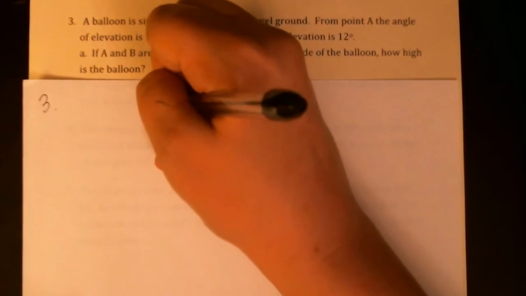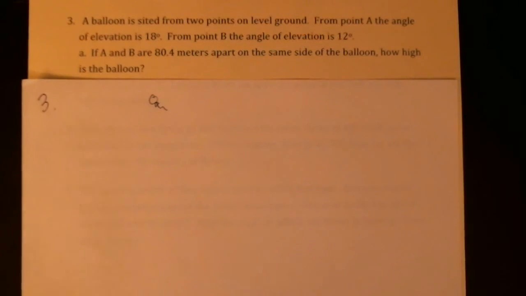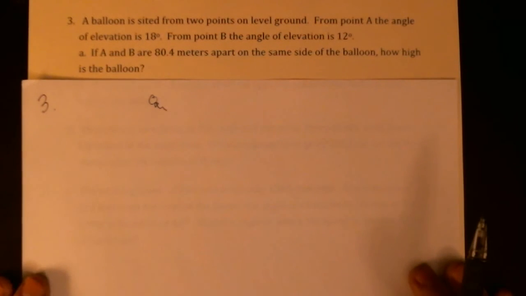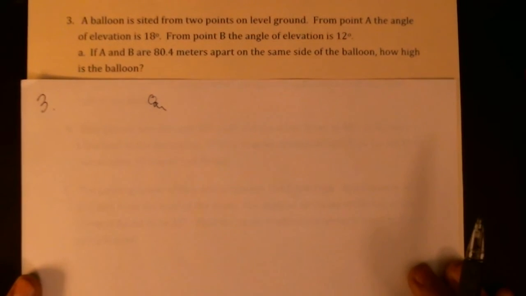Okay, so we have a balloon and there's two different people that spot the balloon, and we know that the angle of elevation for the first person to look up at the balloon is 18 degrees, and for the second person it's 12 degrees. And then the only other piece of information we're given is that the two observers are 80.4 meters apart, and I'm actually going to give you a tiny bit more.